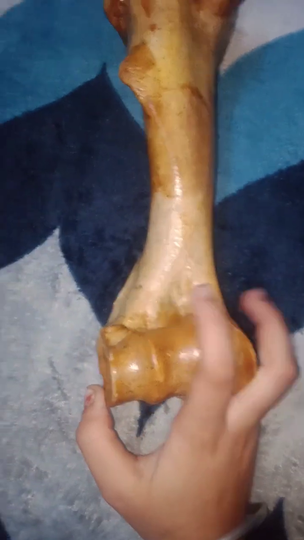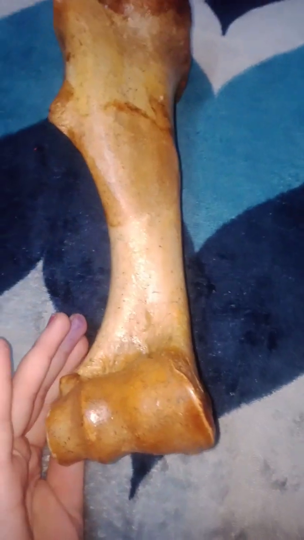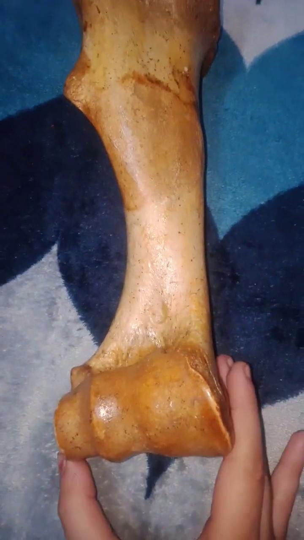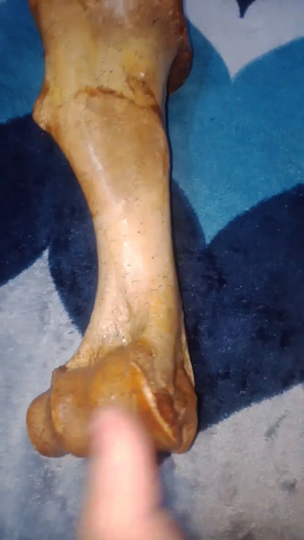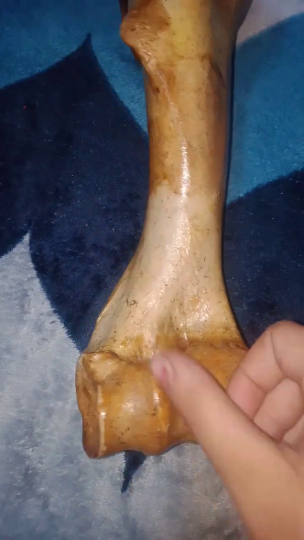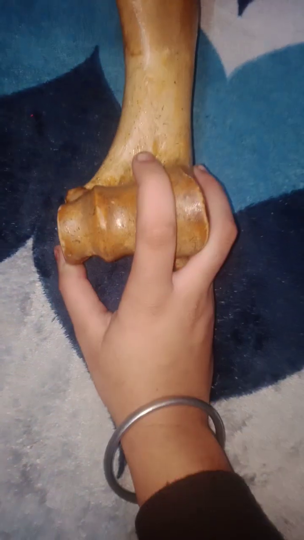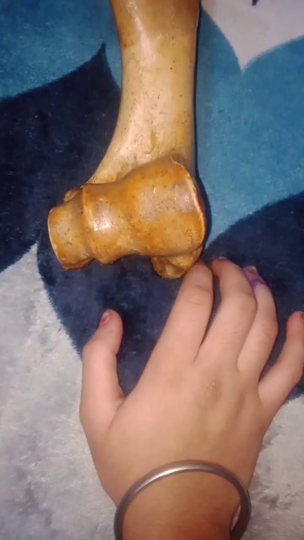Now coming to distal extremity, this is the lateral surface, right? So this is the lateral condyle, this is the medial surface, and this is the medial condyle. Medial condyle is also known as trochlea, and lateral condyle is also known as capitulum. So the condyles are of unequal size. You can see this is quite a bigger one, and this is smaller one, and both are separated by a ridge. You can see this projection. This is a ridge.